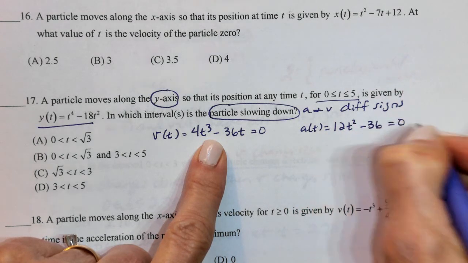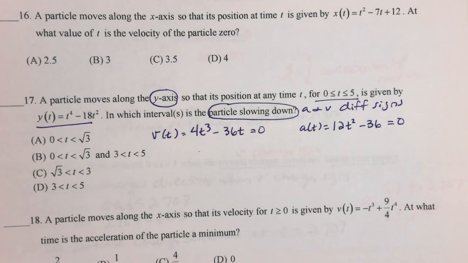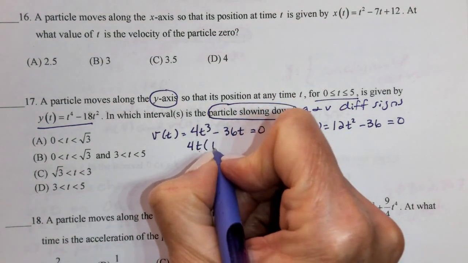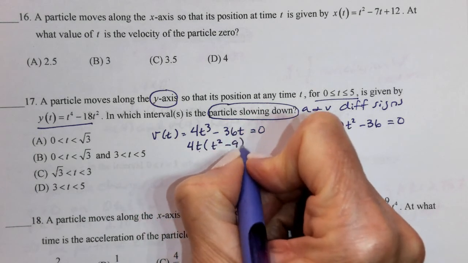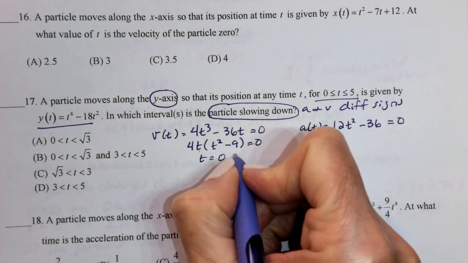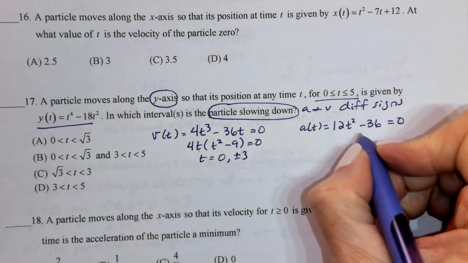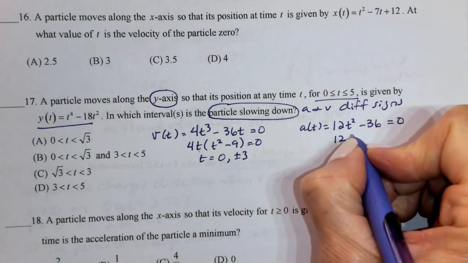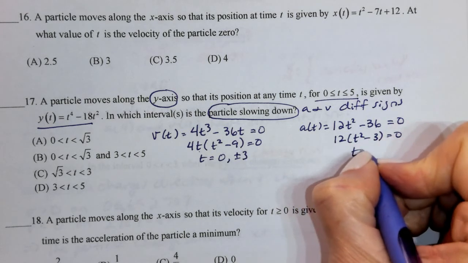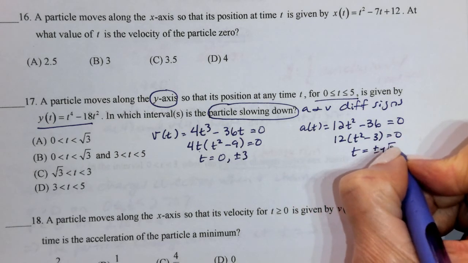I'm going to be setting that equal to 0, solving for t. Here, if I factor out a 4t, I'm left with t squared minus 9, so t will be 0 and plus and minus 3. Here, if I factor out a 12, I'll have t is plus and minus square root of 3.